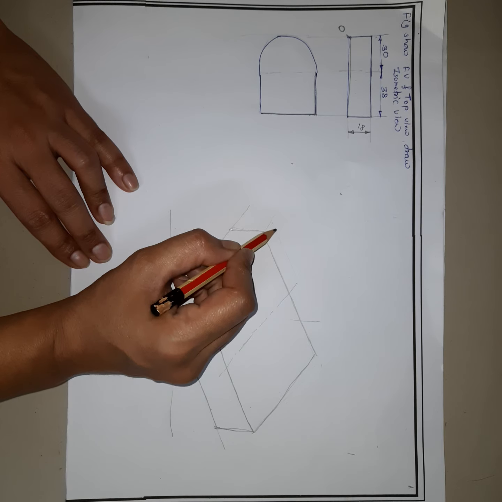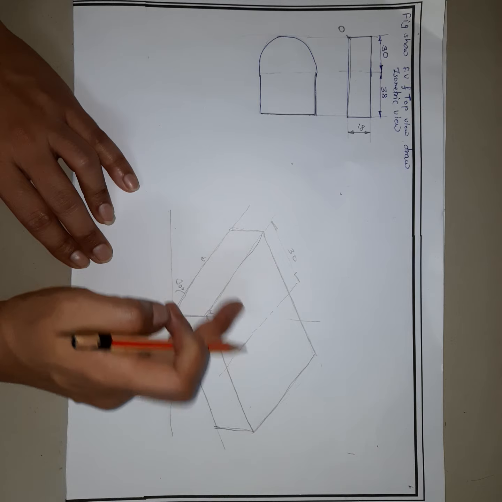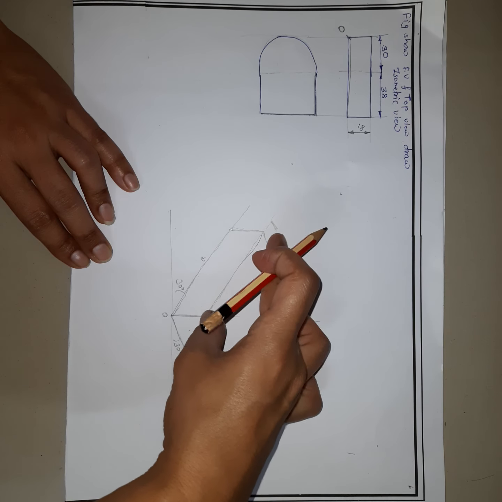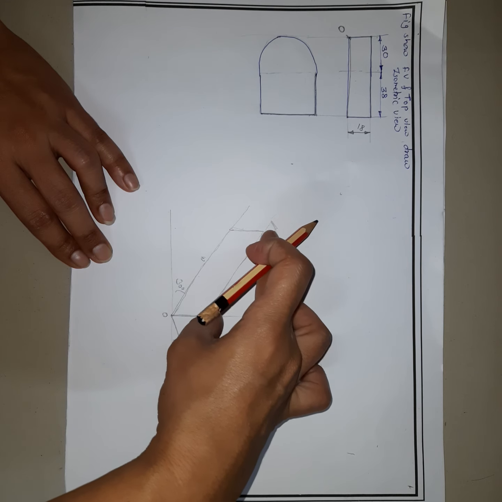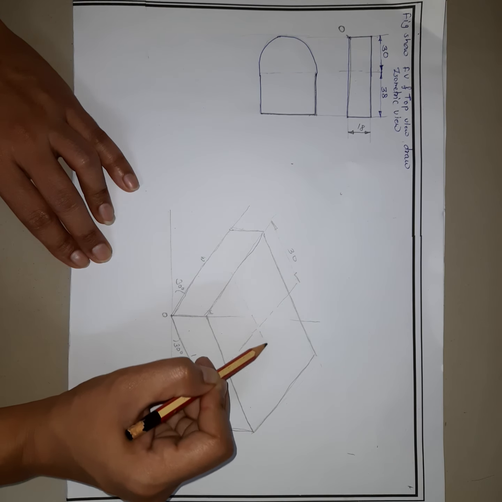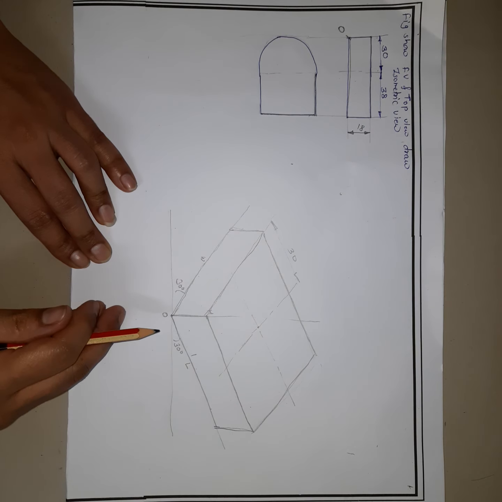This distance is 30 mm, which is given. Okay, let's mark the center. The width is 60 mm, so at 30 mm mark the center line. So this is the center of the half circle now.